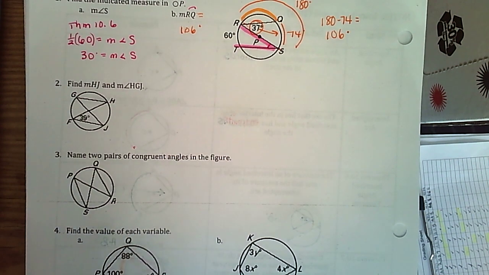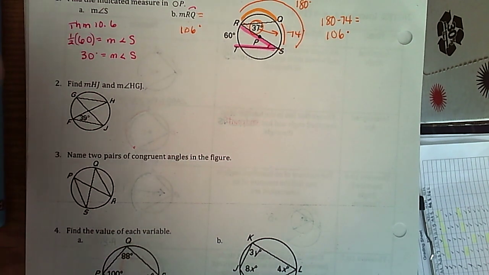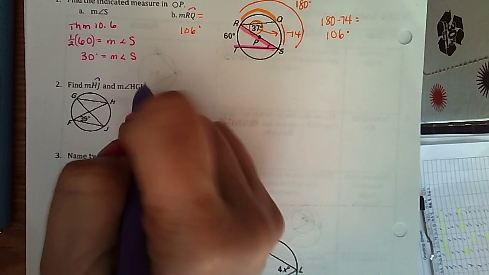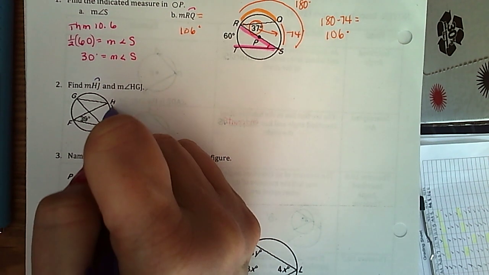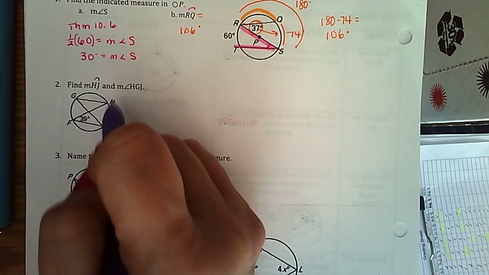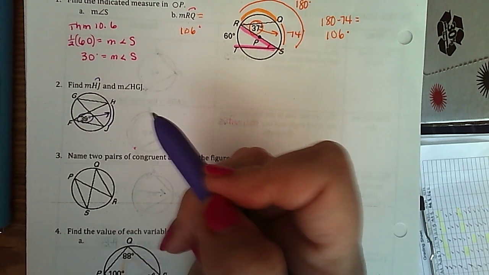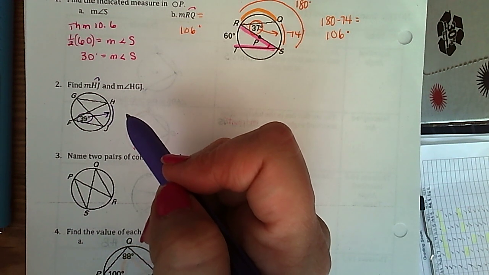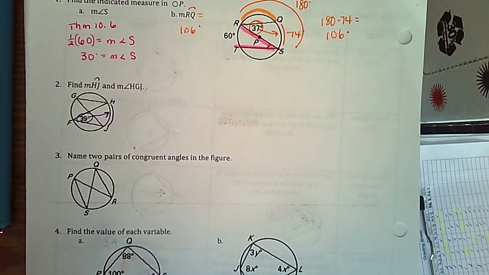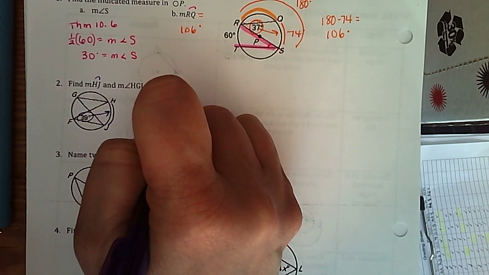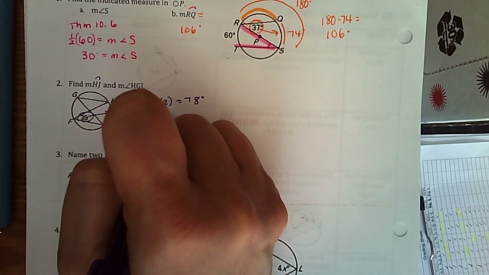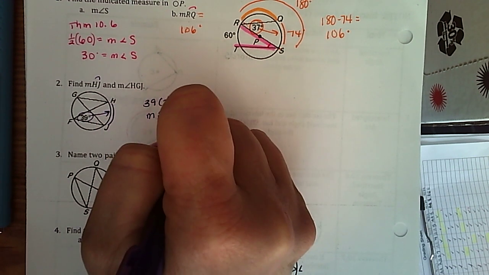Okay, I want to find the measure of arc HJ and the measure of angle HGJ. So first, the measure of arc HJ. So here, I'm looking for this right here. I always like to mark what I'm looking for. So the measure of my arc, if he's 39, he doubles coming out. It's still that theorem 10.6. He doubles coming out. So 39 times 2, he doubles going out, is 78 degrees. So the measure of arc HJ is 78 degrees.